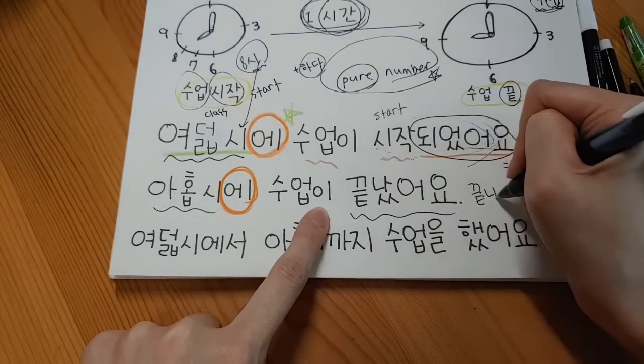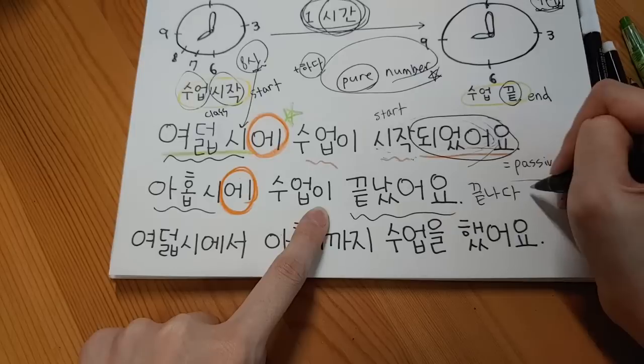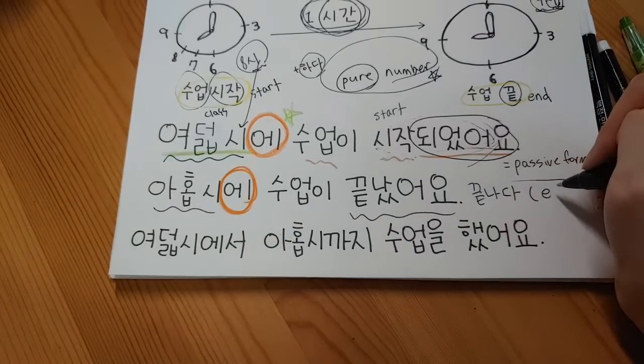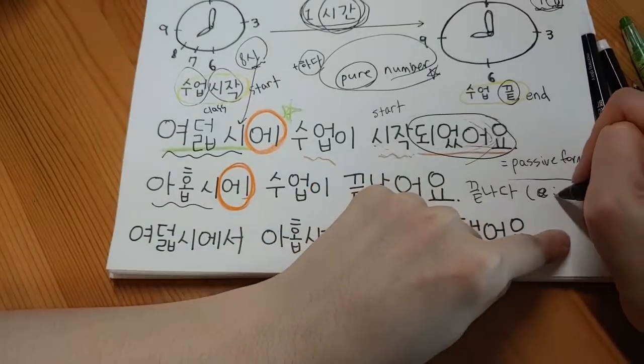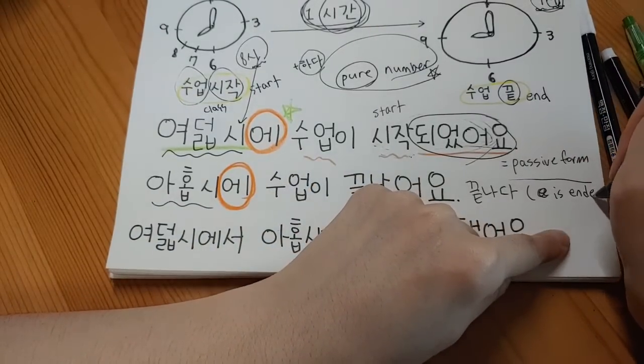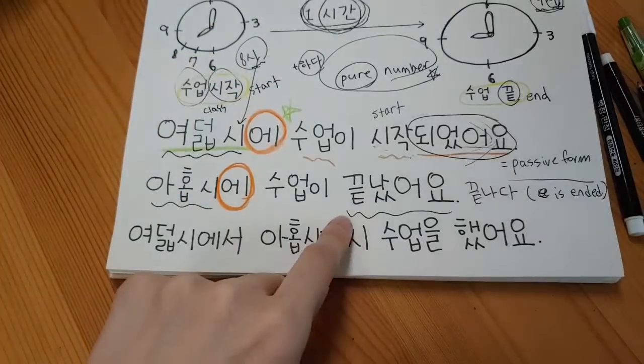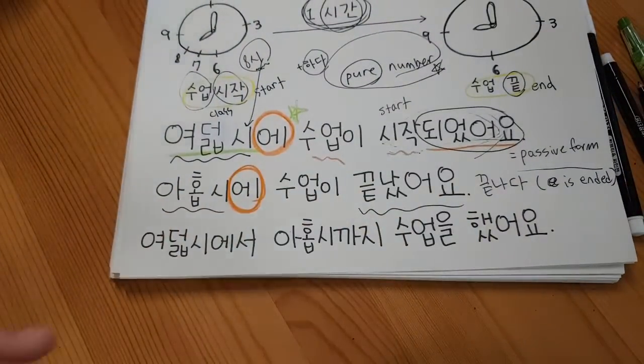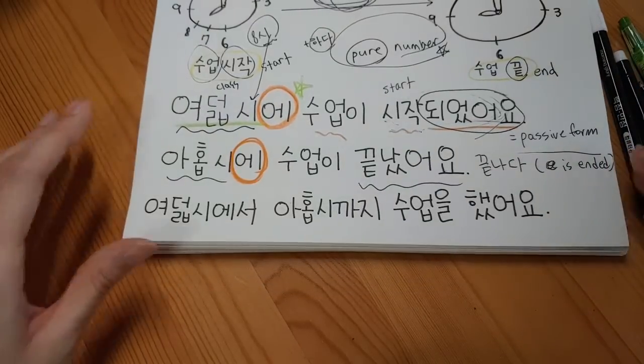끝났어요 is the past verb of 끝나다, which means to end. Actually, it's more like is ended rather than end. 수업이 끝났어요. So the class is ended. So class ended. 9시에 수업이 끝났어요.